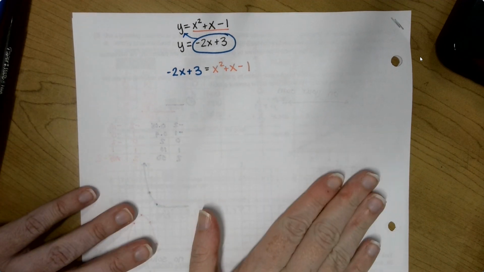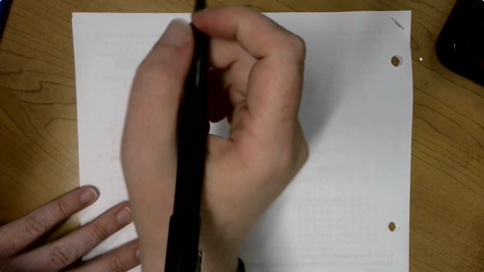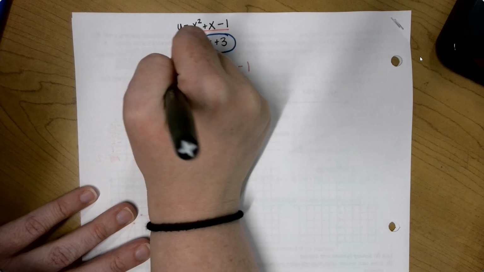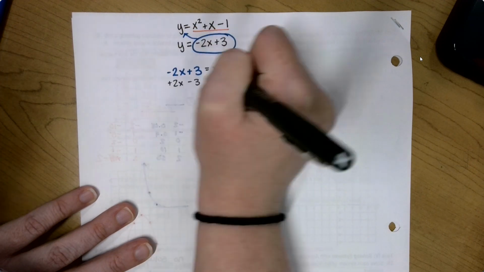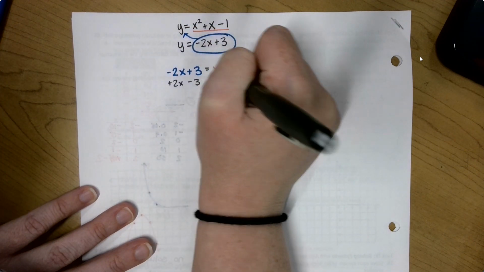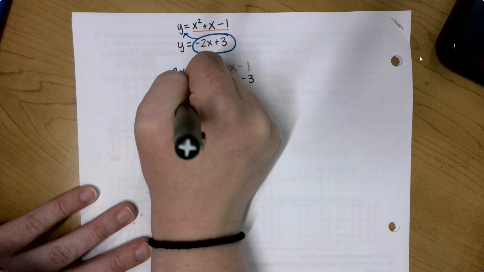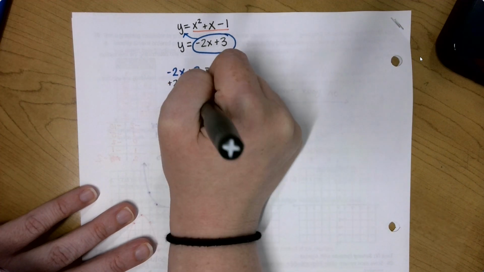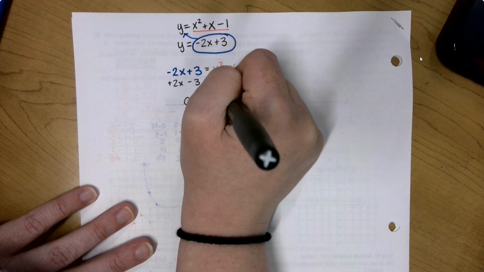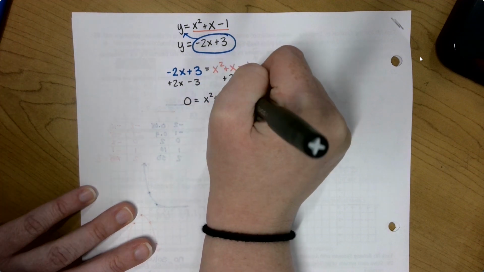Okay. So then we're going to get everything equal to 0. So we're going to add 2x and subtract 3 from each side. And this gives me 0 equals x squared plus 3x minus 4.